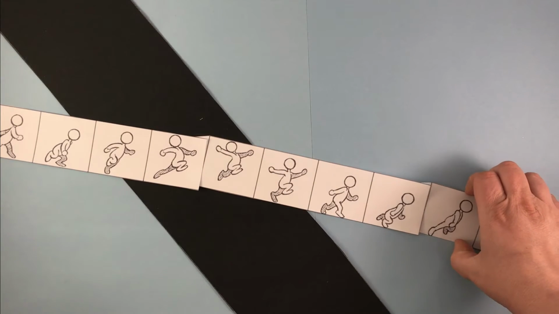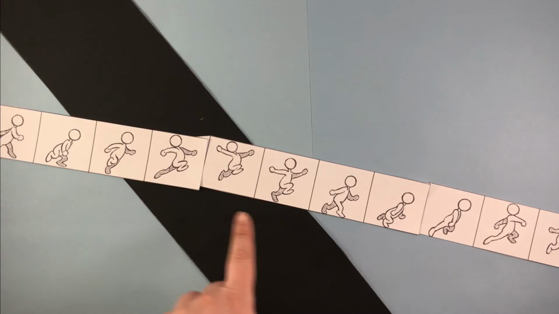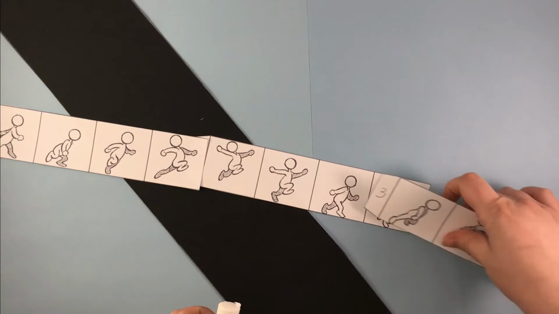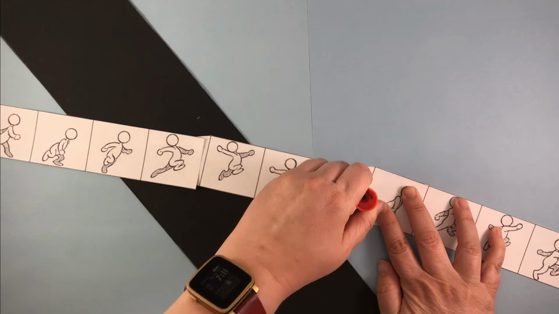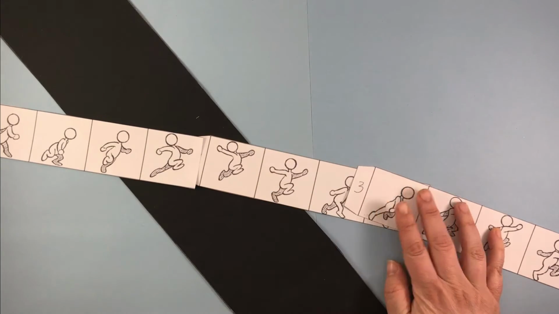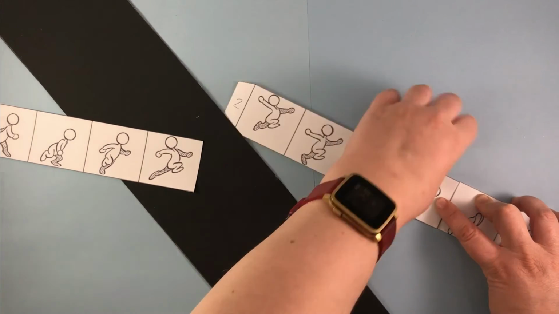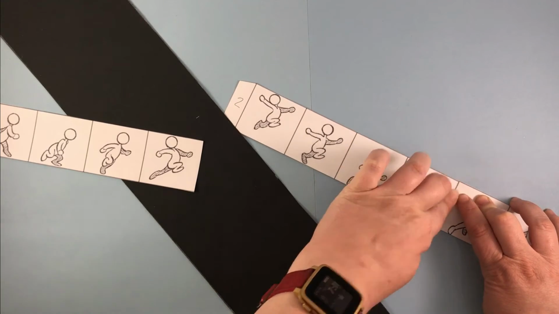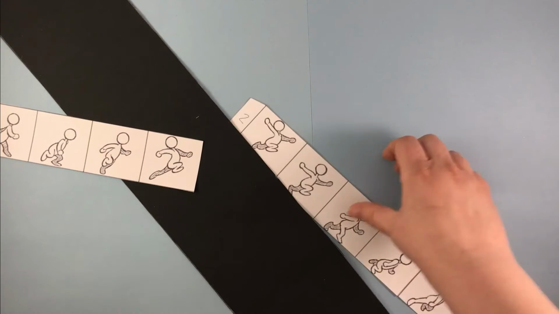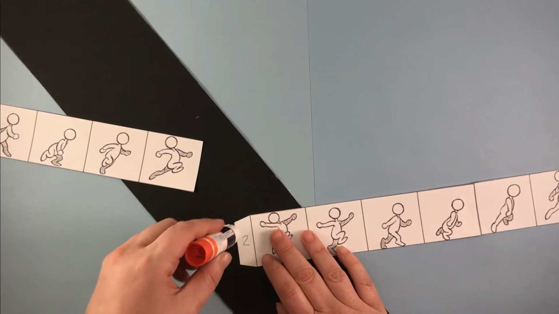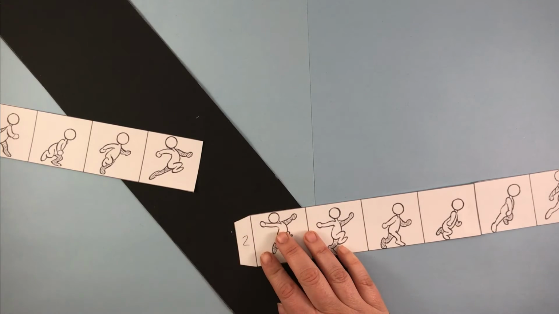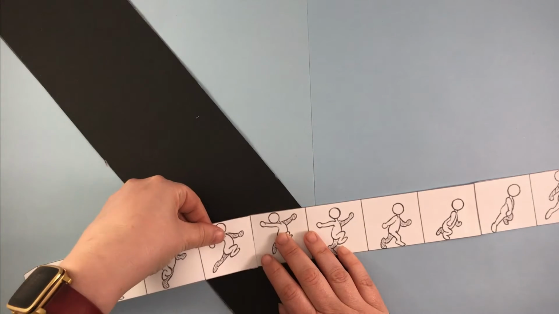And this is the length that we will need our black strip to be. So a little glue stick there, and a little glue stick on there.